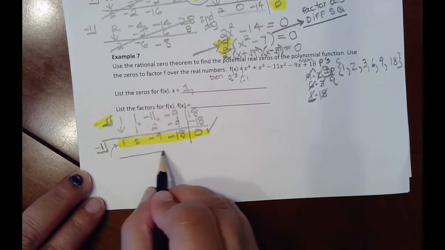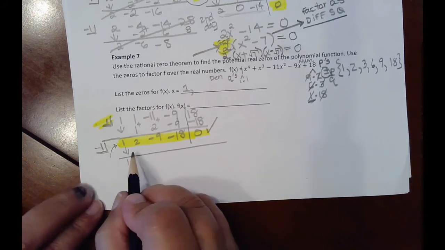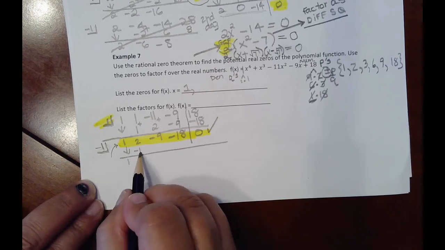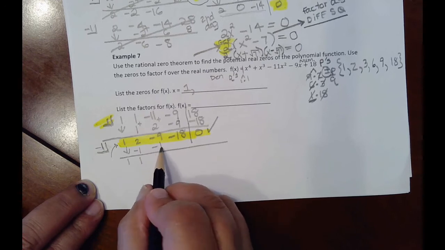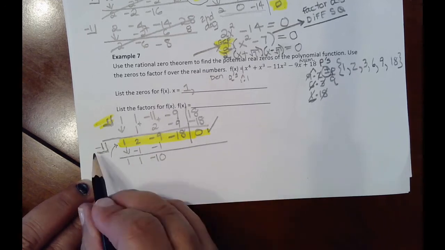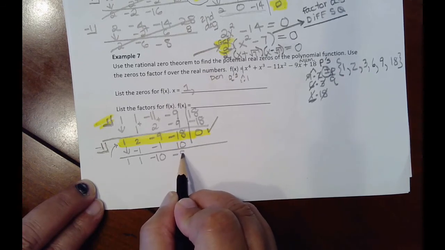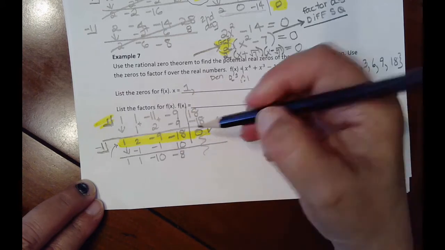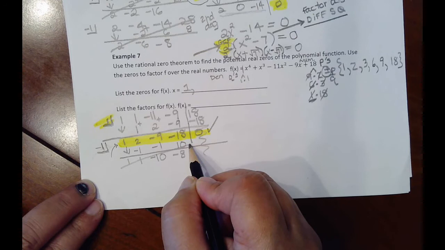Okay, so here we go. We're trying the negative 1. We drop this down. Negative 1 times 1 is negative 1. Add those up, you get 1. Negative 1 times 1 is negative 1. Add those up, you get negative 10. Negative 1 times negative 10 is 10. Add those up, you get negative 8. Forget about this column. This did not zero out, so forget it. We have to try again.